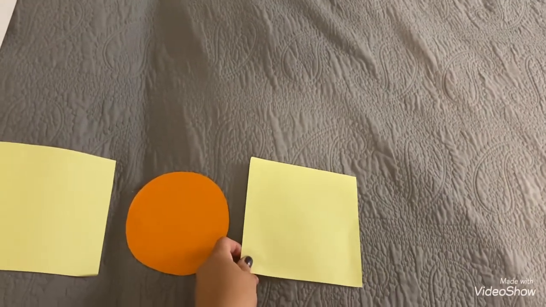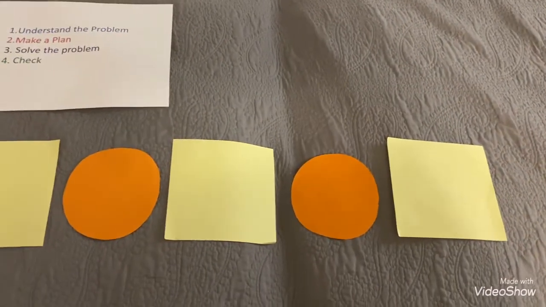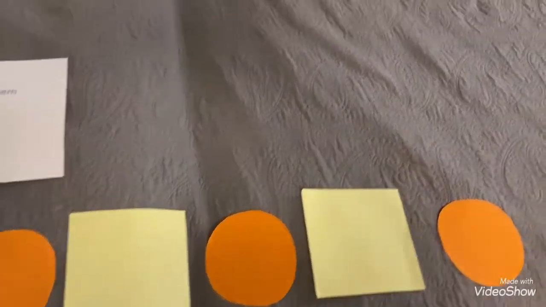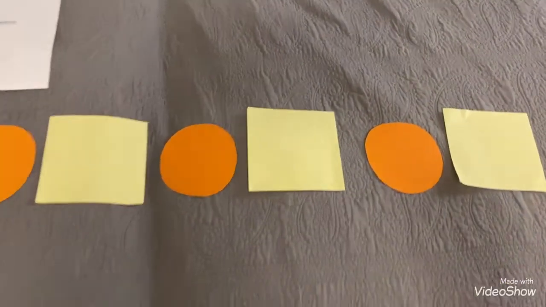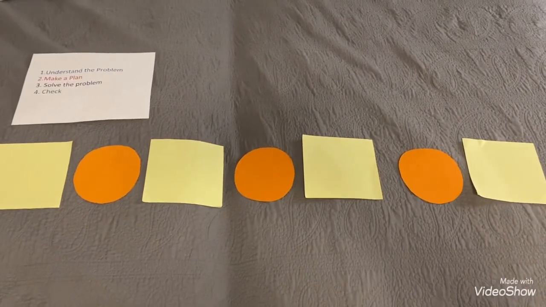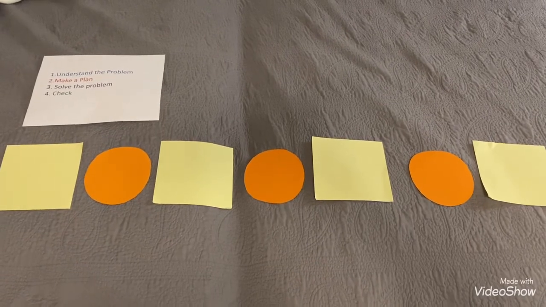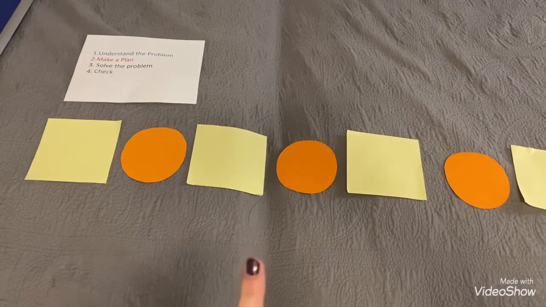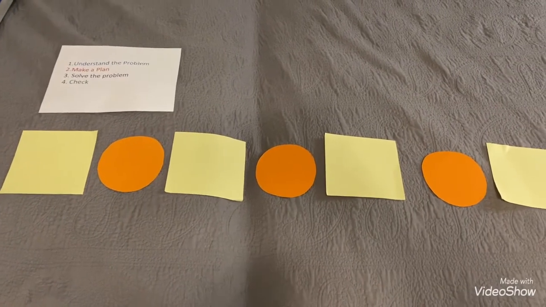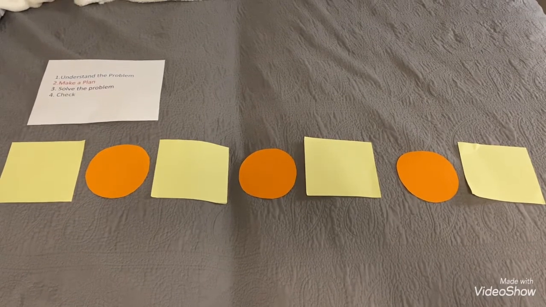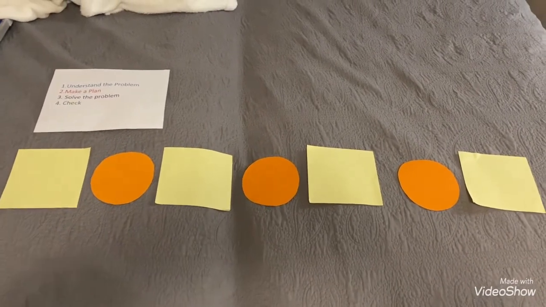Square, and then circle, and then square. So we put the next 3 elements in our pattern. Okay, we solved it. Now let's check. Square, circle, square, circle, square, circle, square. Does our pattern look correct? I think so. Good job, you guys.